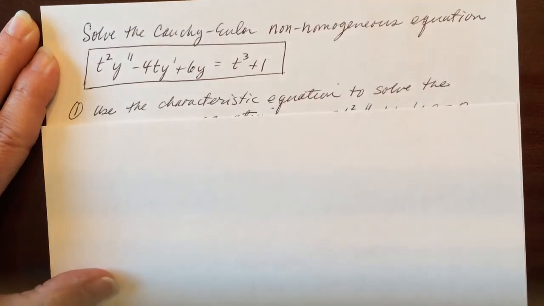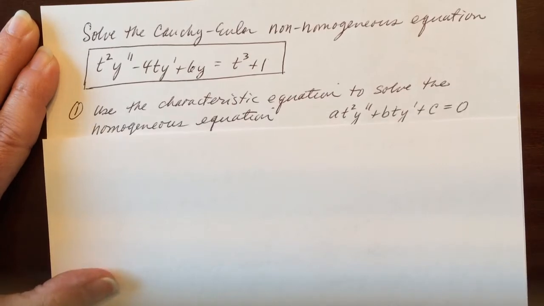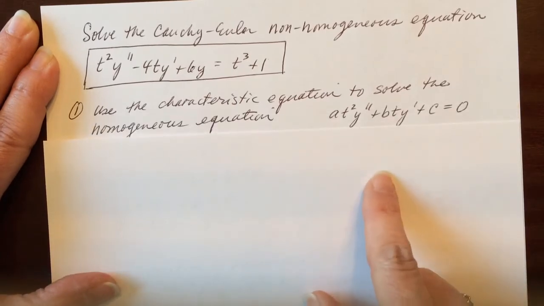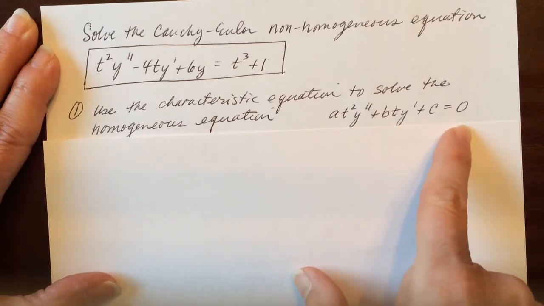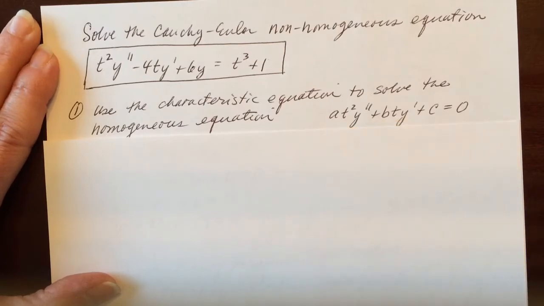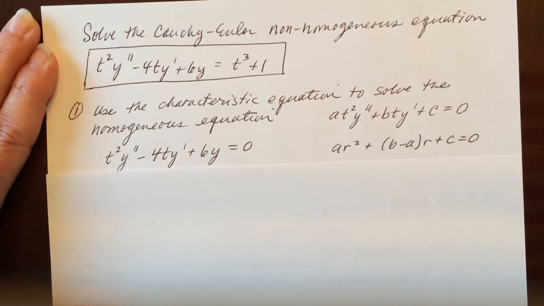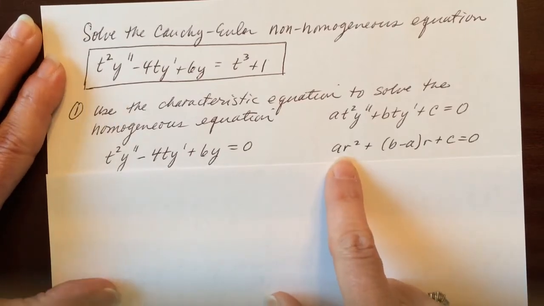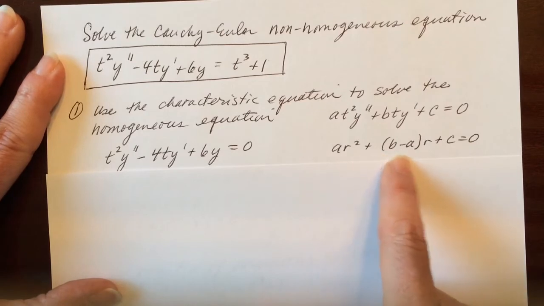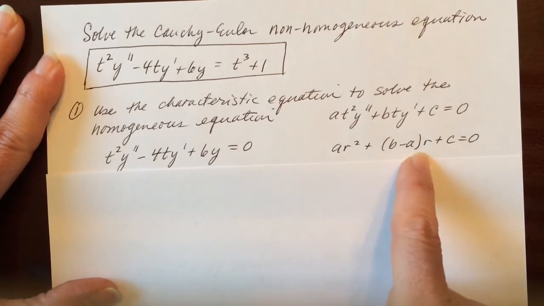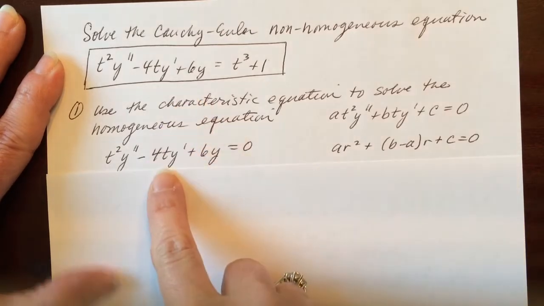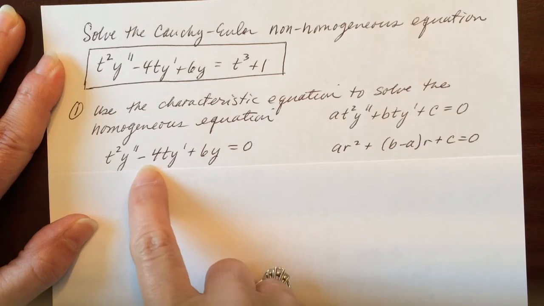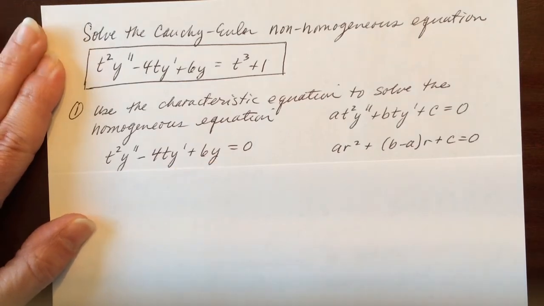So we're going to use the characteristic equation to solve the homogeneous equation. And remember, our form is a t squared y double prime plus b t y prime plus c y equals 0. Notice we've got the characteristic equation right here: a r squared plus (b minus a), don't forget that, times r plus c equals 0. We've copied down the left side. The a is 1, the b is -4, the c is 6.